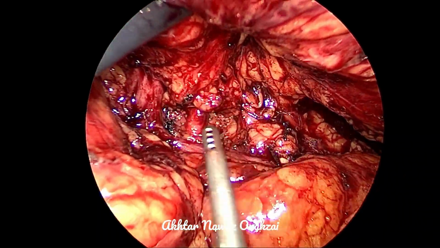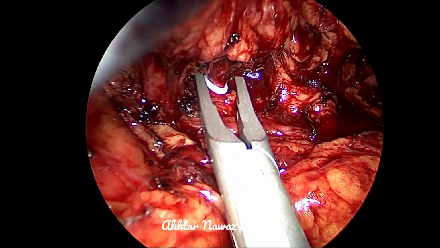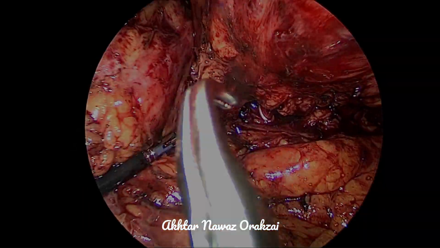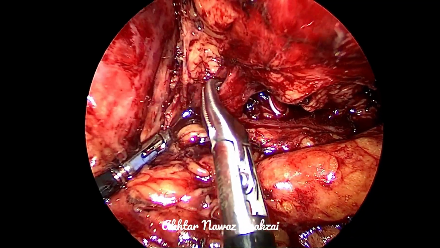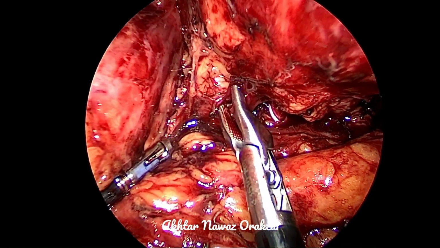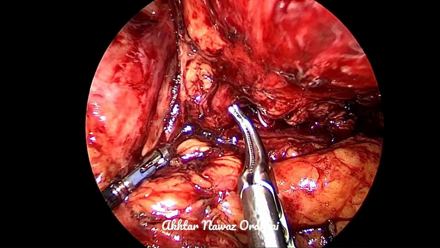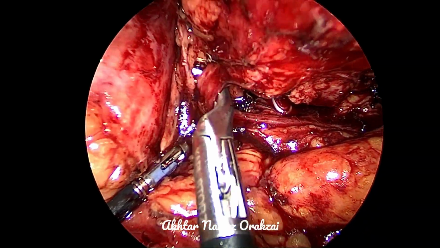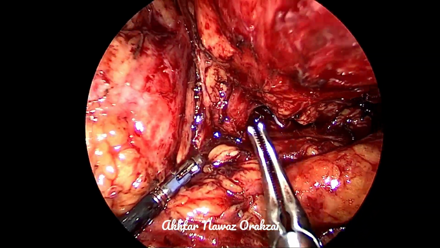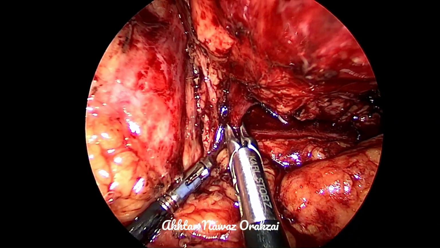Once the artery is clipped, our confidence will be boosted, and we'll feel more relaxed. The anxiety will be decreased. So we'll be able to deal with the hilum in a more confident fashion. So here you can see we have clipped the artery. Now we are dissecting the vein.